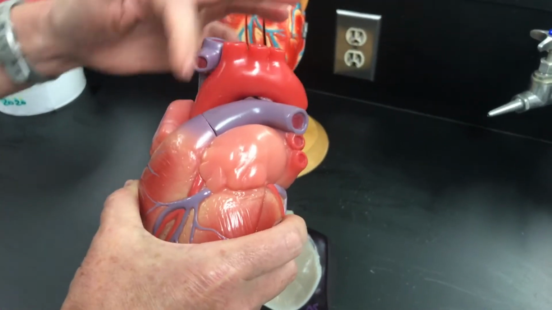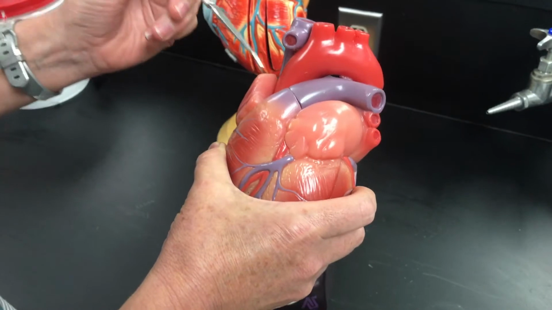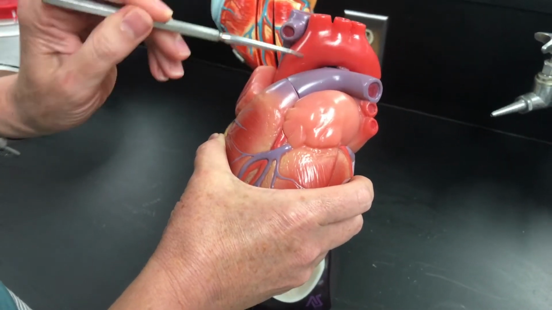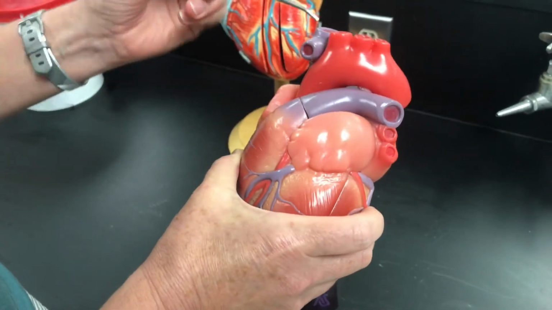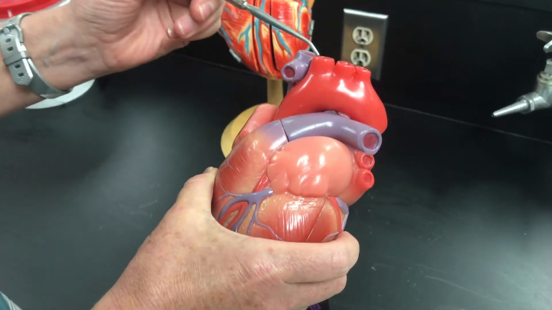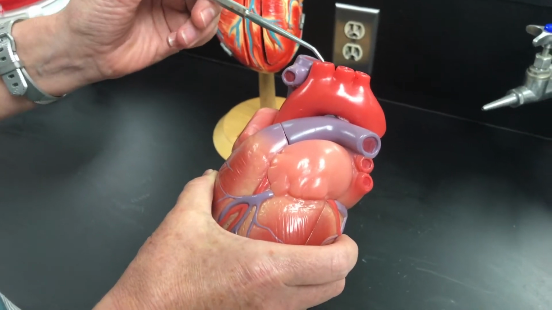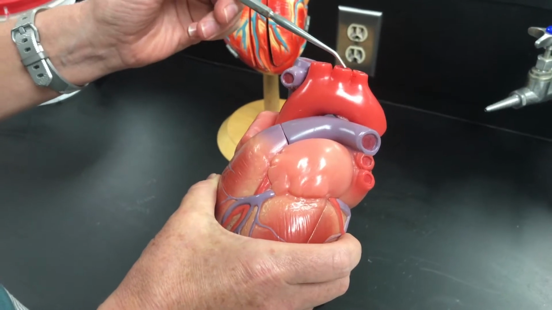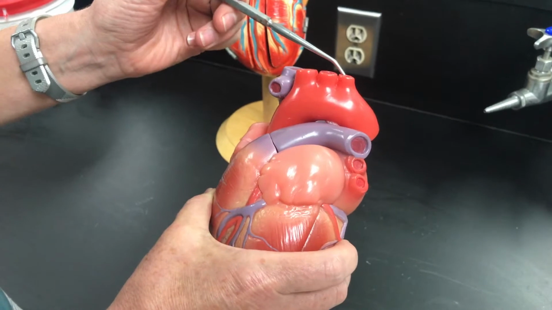Right behind this pulmonary trunk is the aorta, and the aorta is going to consist of the ascending aorta, the aortic arch, and then the descending aorta. There are branches that come off of the aorta. The first branch here, this first of three, is the brachiocephalic, the right brachiocephalic. This would be the left common carotid, and this is the left subclavian.